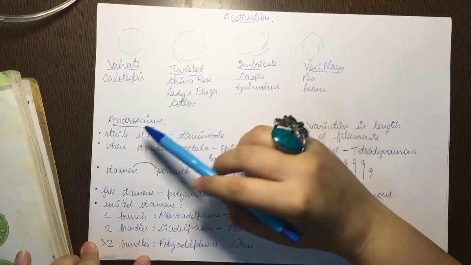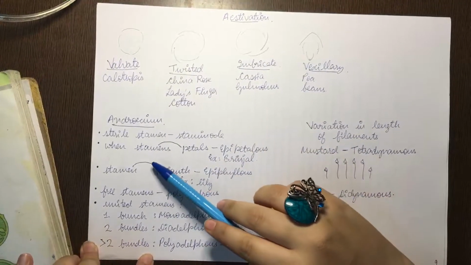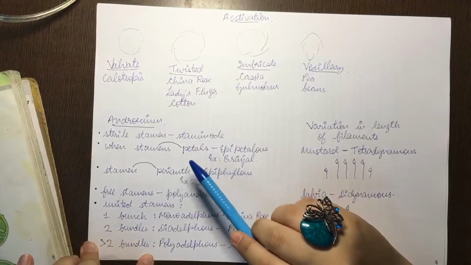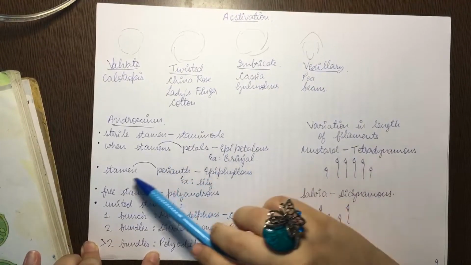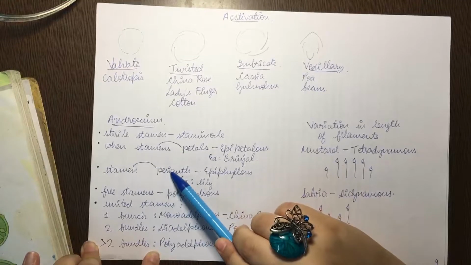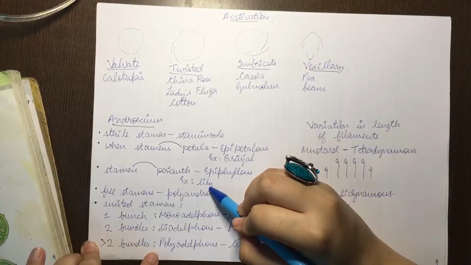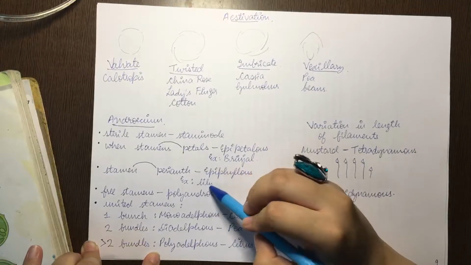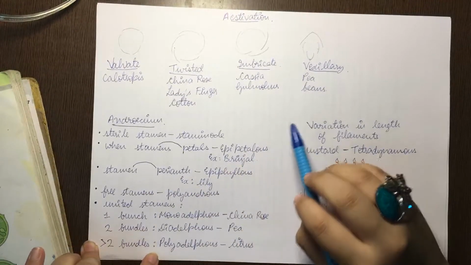Androecium, a sterile stamen, is known as staminode, and when stamens are attached to the petals, it is known as epipetalous, example brinjal. When stamen is attached to the perianth, it is known as epiphyllous, example is lily. We read perianth is only in lily, so stamen and perianth attached, lily.